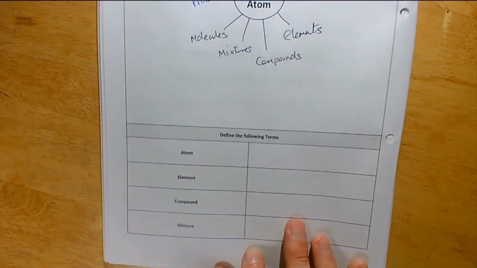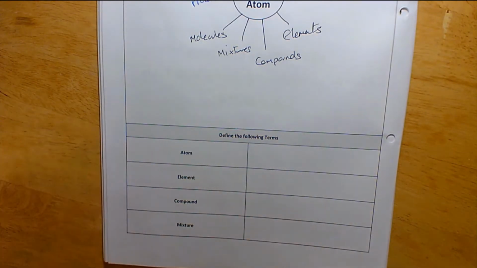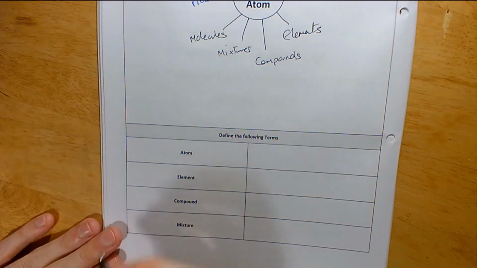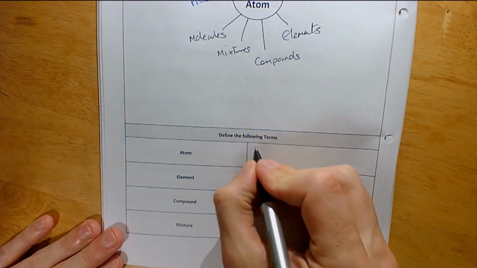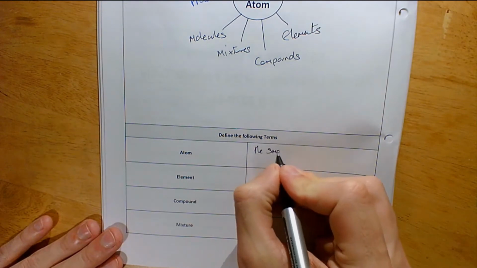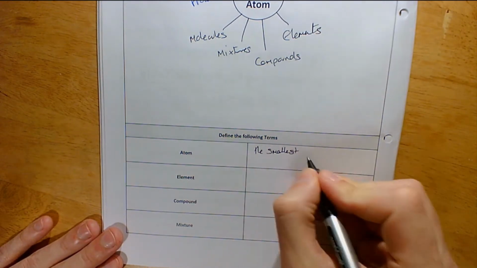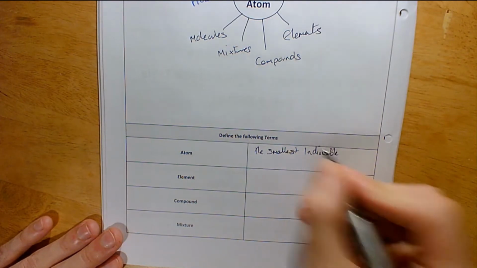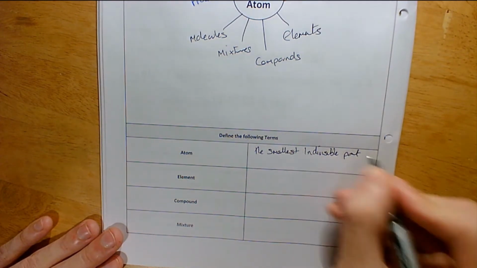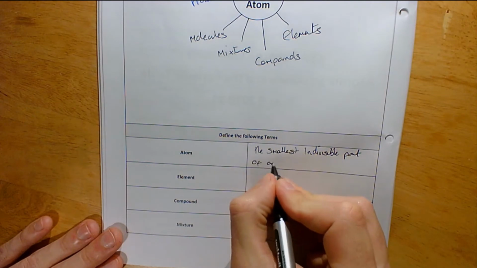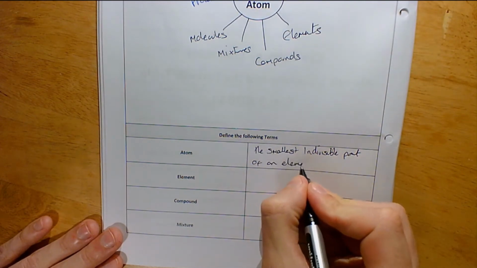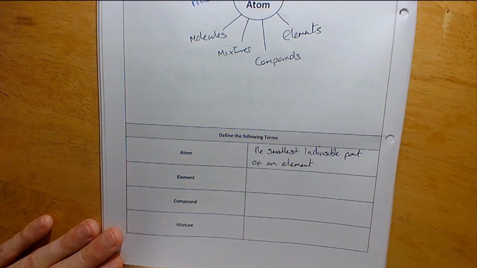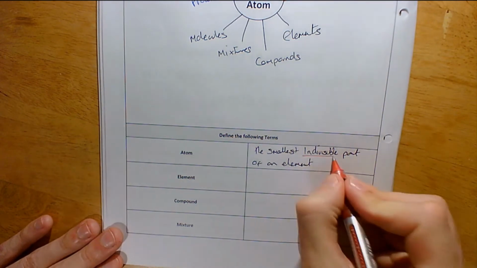So our definitions. So an atom. Now these definitions are really key. So make sure you make any corrections that you need to in green pen. So an atom is the smallest indivisible part of an element. So it's really important. It's indivisible.